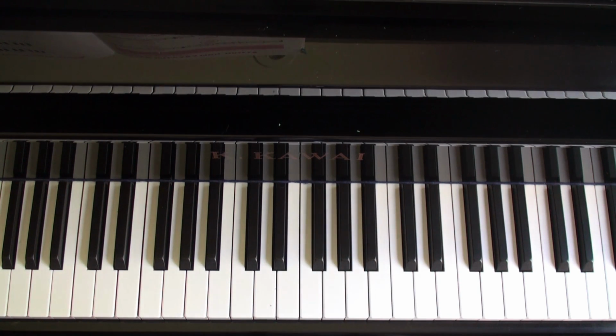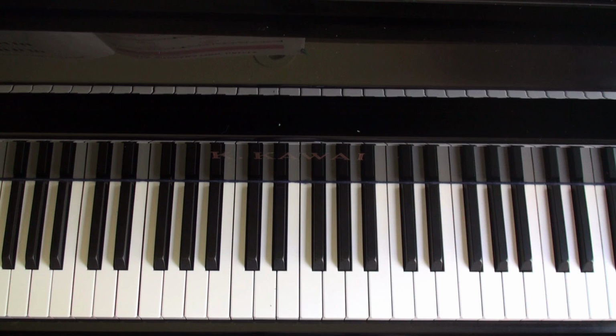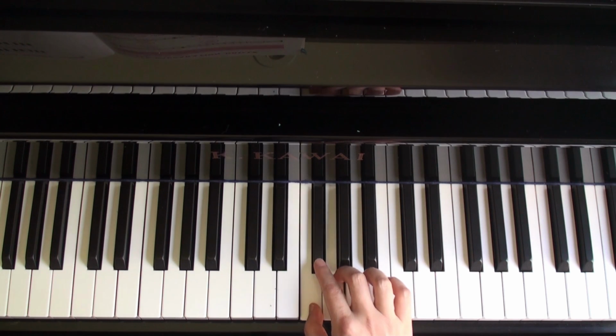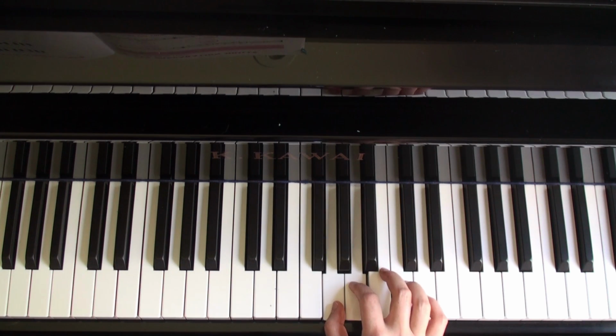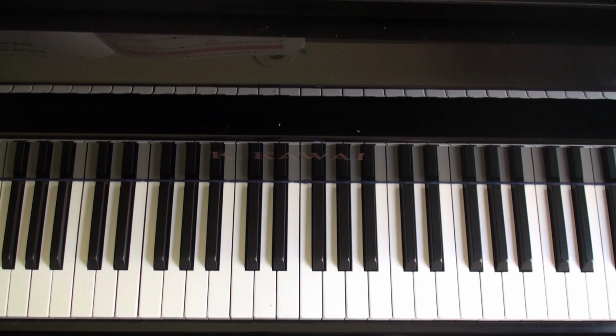Okay, now let's talk a little bit more about the seconds. There are 2 types of seconds. For example, F to G, that's a second, but this is a major second, or we call it a whole step. When you have a whole step, there is 1 key in between them. That's a whole step. So for example, here, G to A, this is also a whole step or major second. There's 1 key in between these 2 keys.